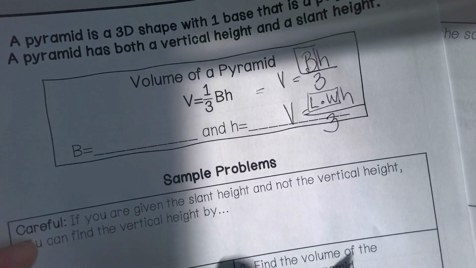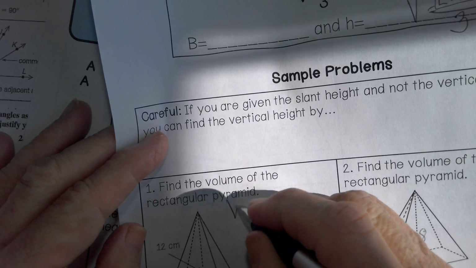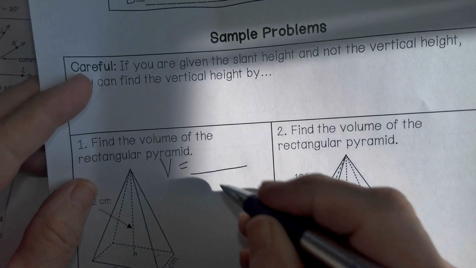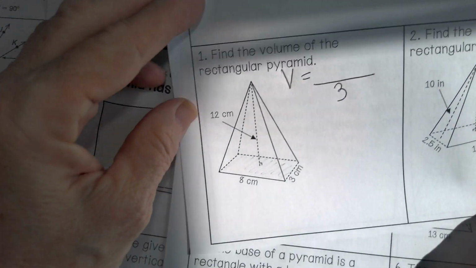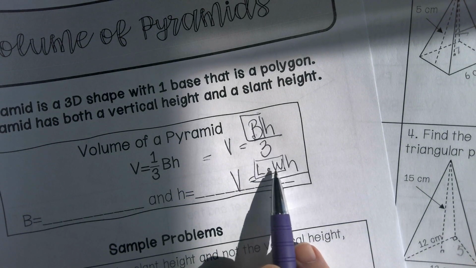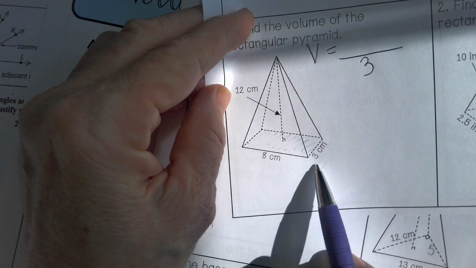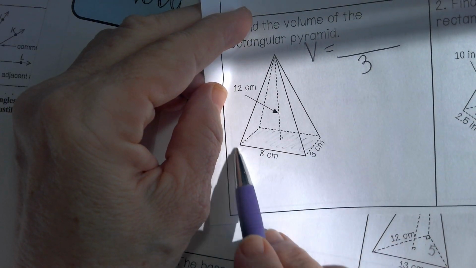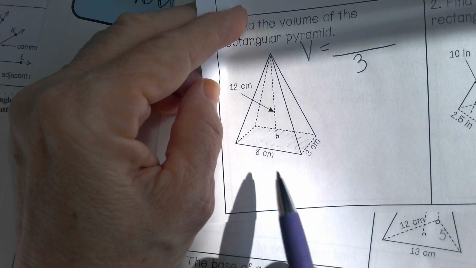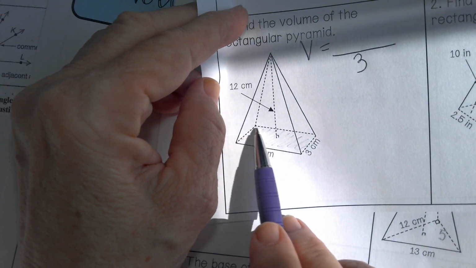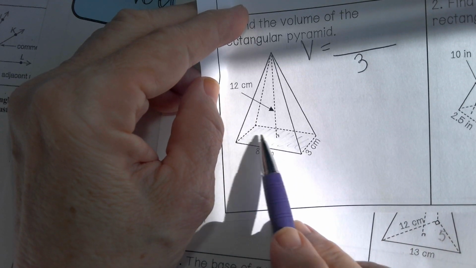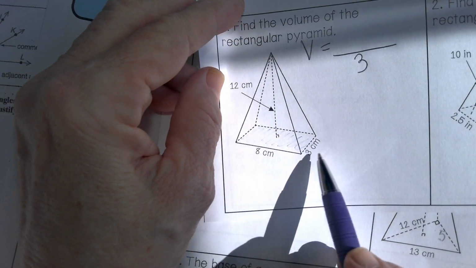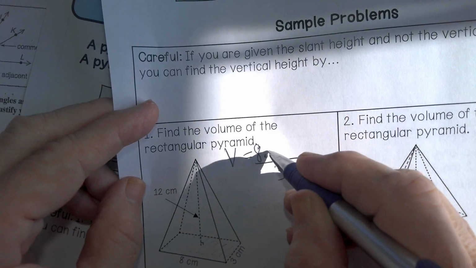So we're going to start over here by filling it out. And I know for sure I need a 3 on the bottom. Who knows, we need the length and the width of the rectangular base. So go to your base. My eyes should just be on this. Who knows what the length and the width of this rectangular base is? 8 and 3. Your eyes should just be on the base and nothing else. So here is the base. It is 8 times 3.